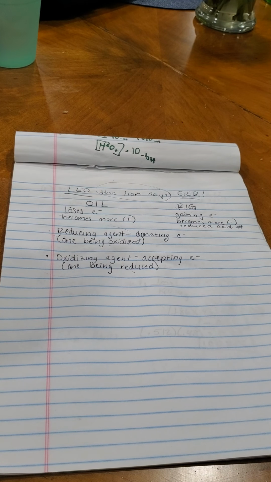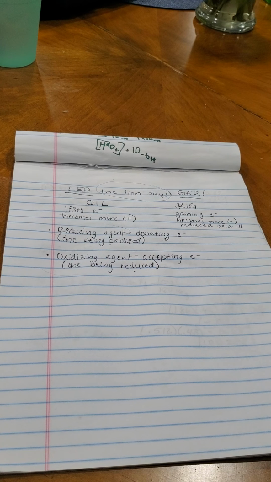If you have a monatomic element, one that's standing by itself, or a diatomic one, both of those are going to be 0. That should help you figure out the oxidation numbers, because you have to know them in order to figure out who's being oxidized and who's being reduced.